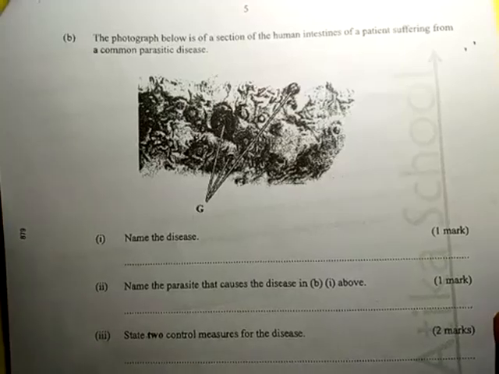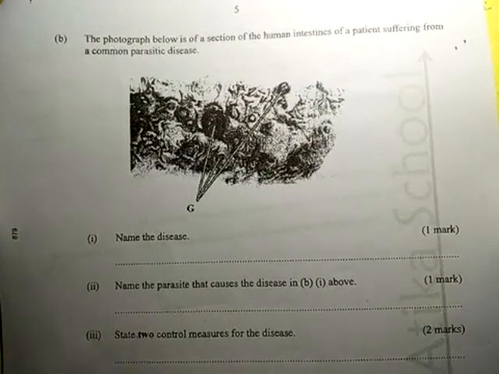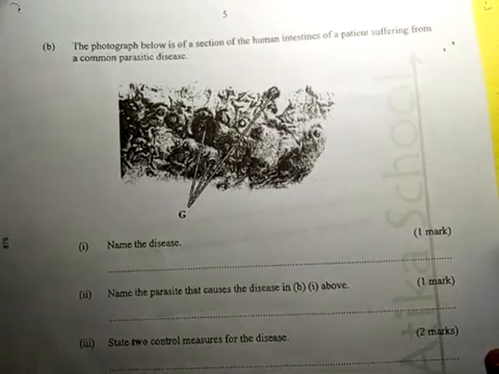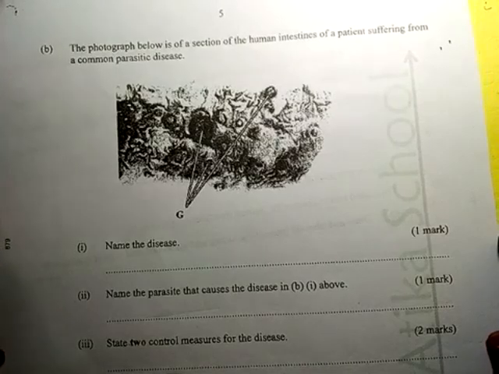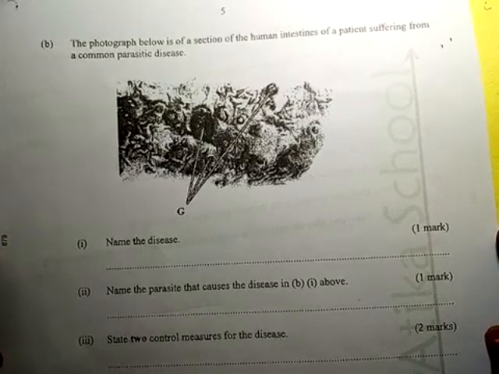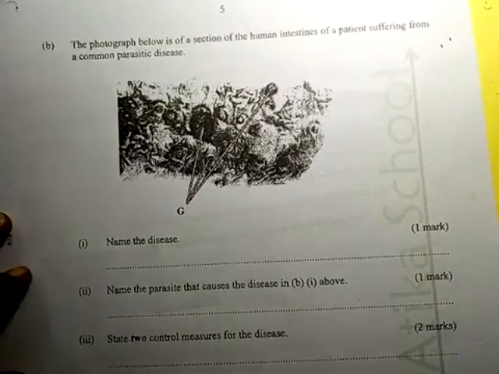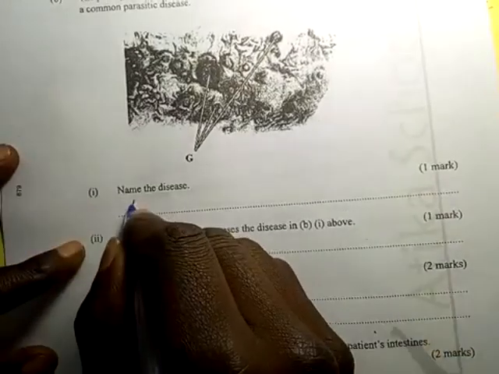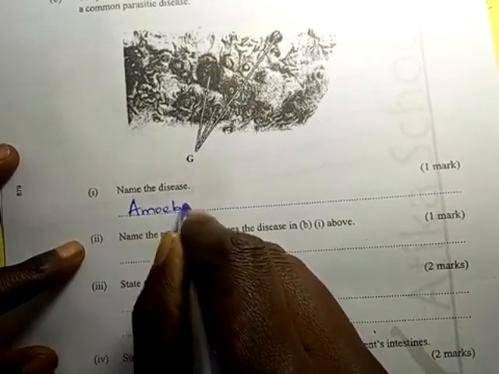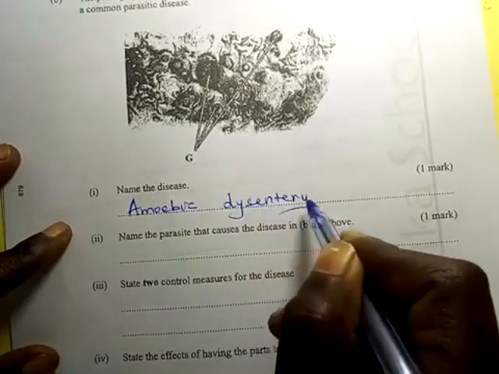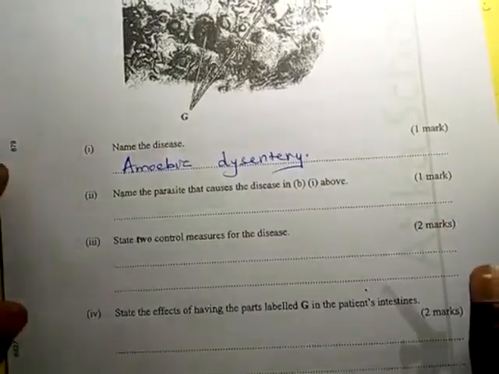In B, the photograph below is a section of a human intestine of a patient suffering from a common parasitic disease. Even though it is not very visible, this is a disease that occurs in the stomach. There are very many diseases, but these ones are caused by parasites. The disease is amoebic dysentery. It occurs in the stomach.